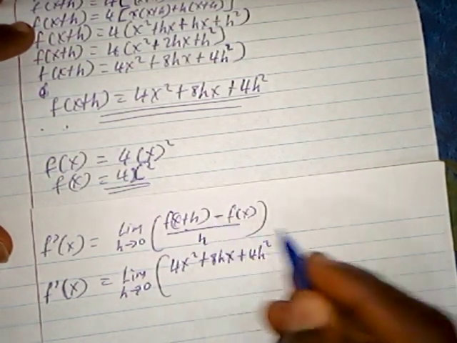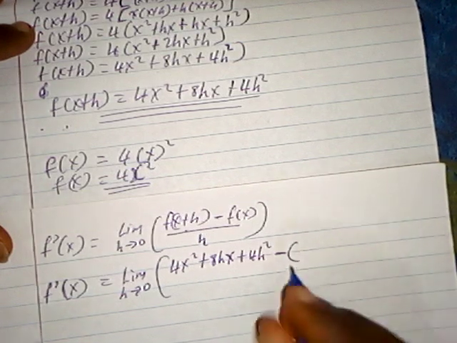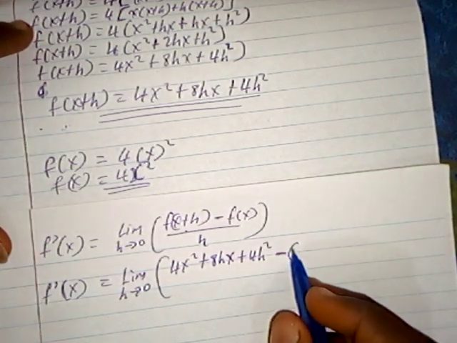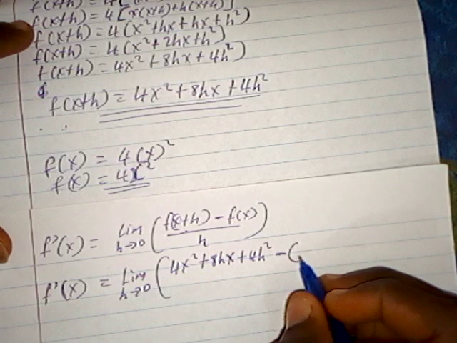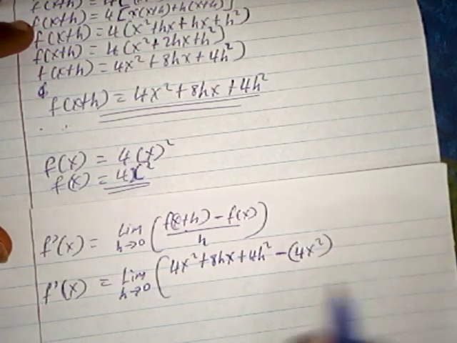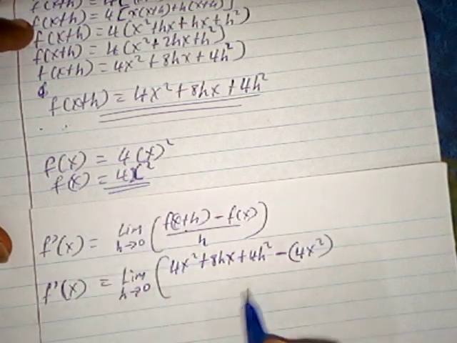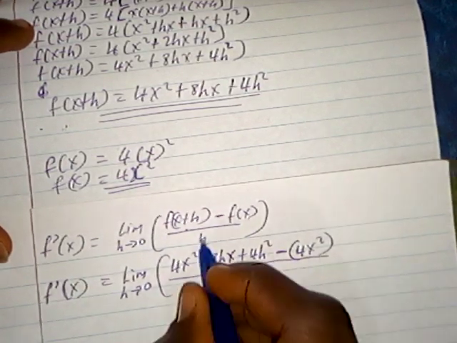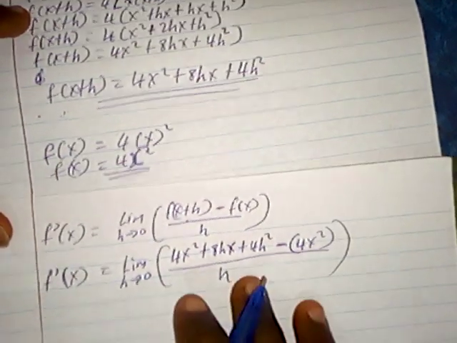What is this? Is minus in the formula. Now we put, always after the minus, put a bracket, right? If you don't put a bracket, you likely miss it, which is 4x squared. You see the value of f of x is what? 4x squared. All upon h. The formula has h as a denominator.